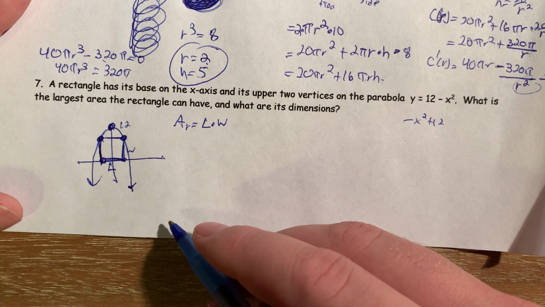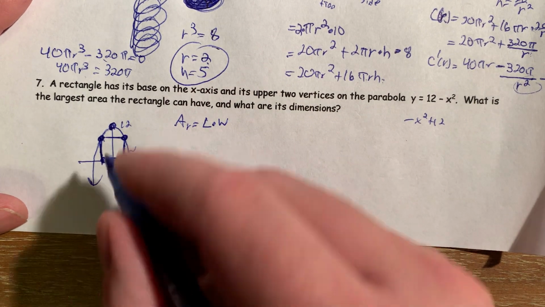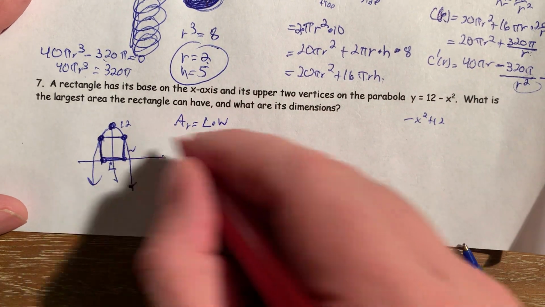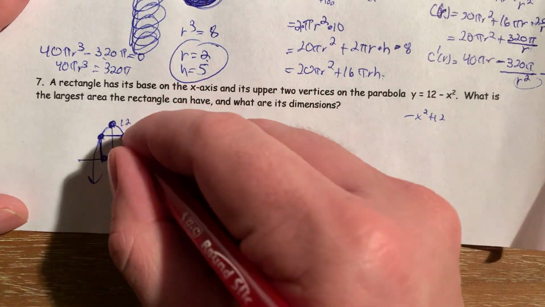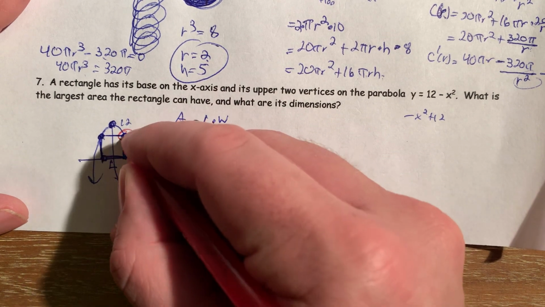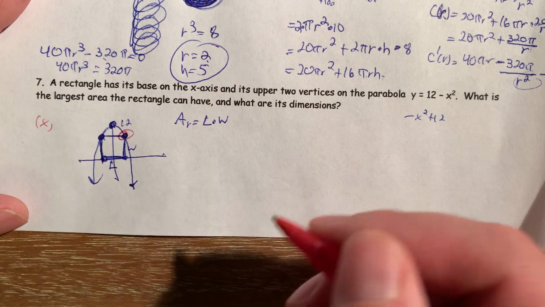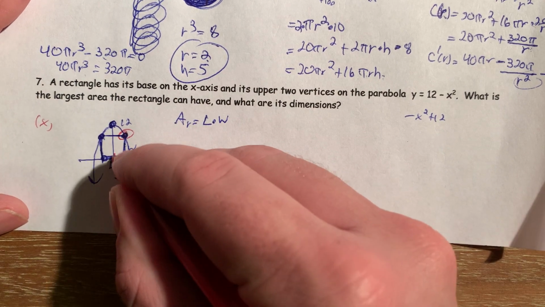Now, I guess what I need to do is relate this parabola somehow to it. So I need to get this into one variable. So I need to use this parabola. And I'm thinking about, like, what is this point? This point is x comma y. So x would be like this distance.